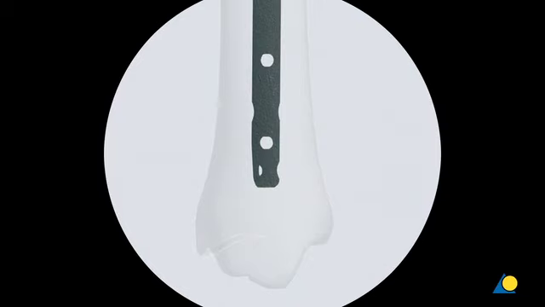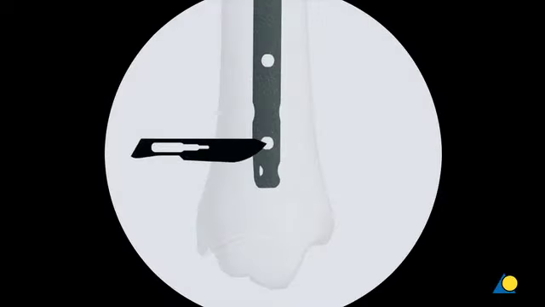The C-arm is aligned with the hole in the nail closest to the fracture until a perfect circle is visible in the center of the screen. Here, the distal mediolateral hole is used. A scalpel blade is placed on the skin over the center of the hole to mark the incision point. A stab incision is made.